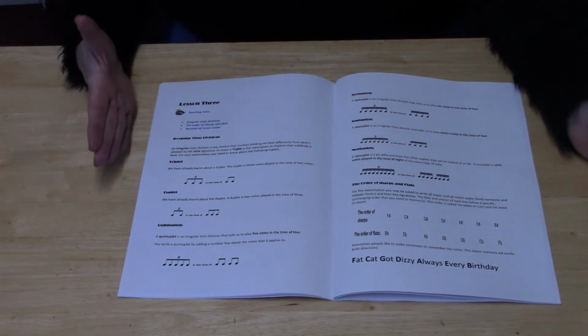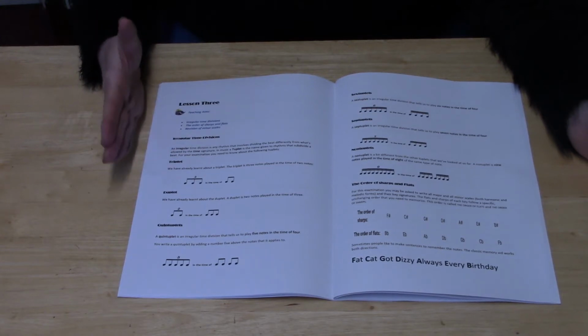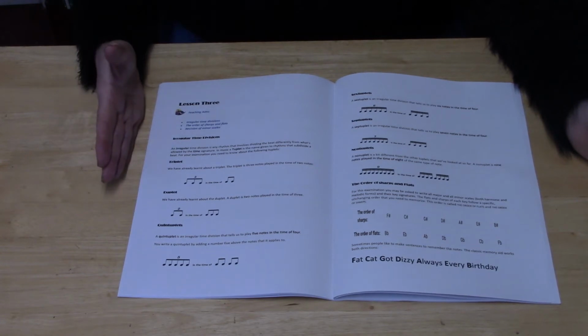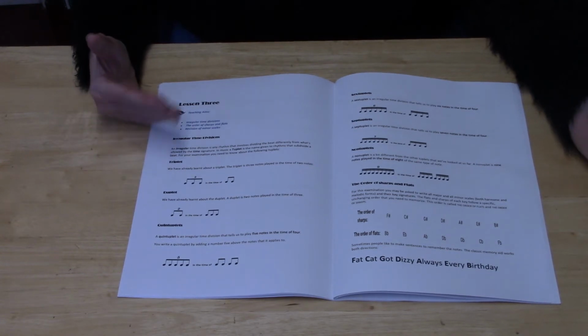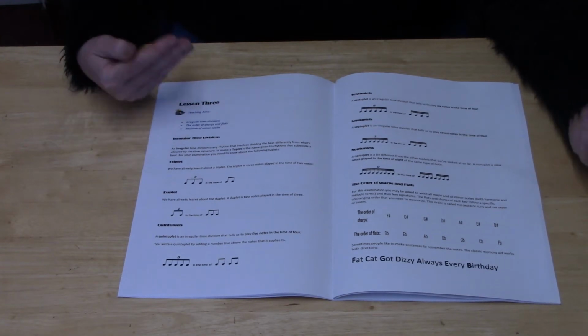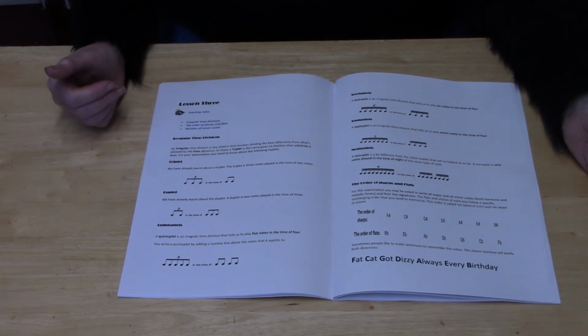So an irregular time division is any rhythm that involves dividing the beat differently to what's normally allowed in a time signature. The common word for this is a tuplet, and this subdivides the beats depending on which tuplet it is.